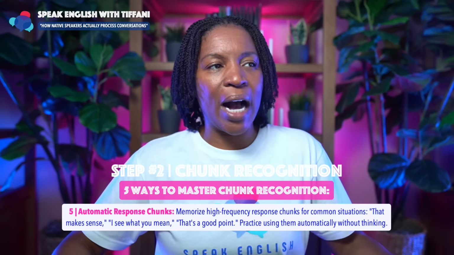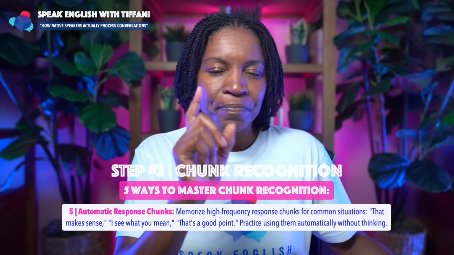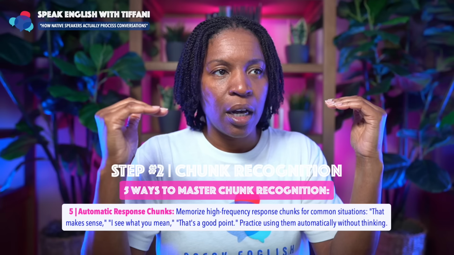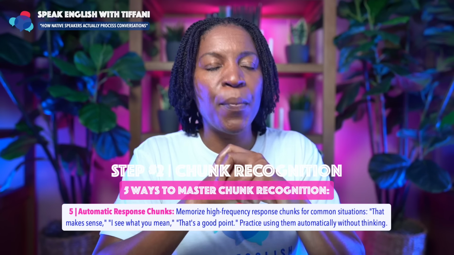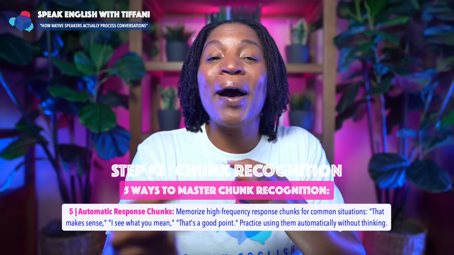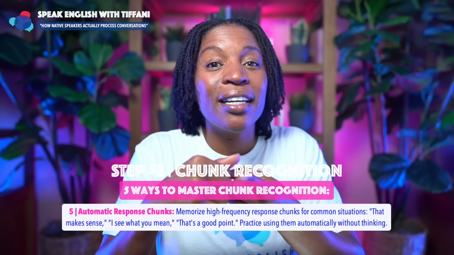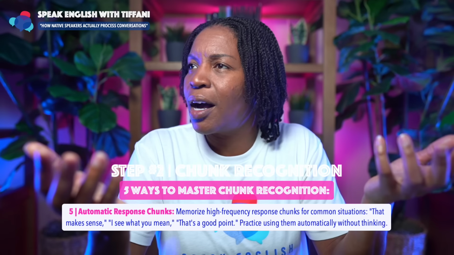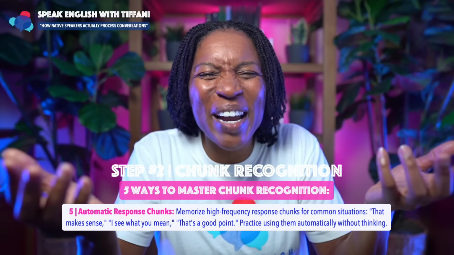And method number 5, automatic response chunks. So I want you to memorize high frequency, commonly used response chunks for common situations. For example, that makes sense. Think about it. When I'm teaching you, I always say, does that make sense? Makes sense, right? Those are my chunks that I use on a regular basis, all right?